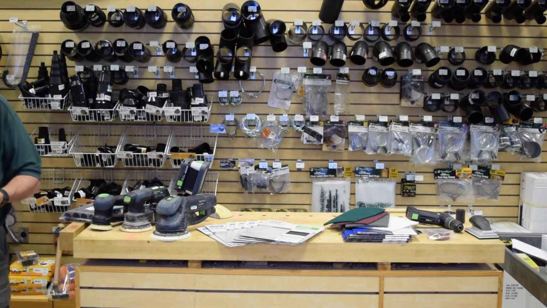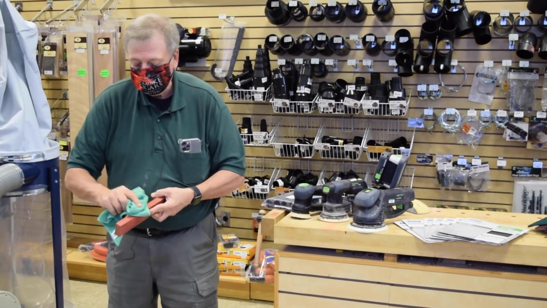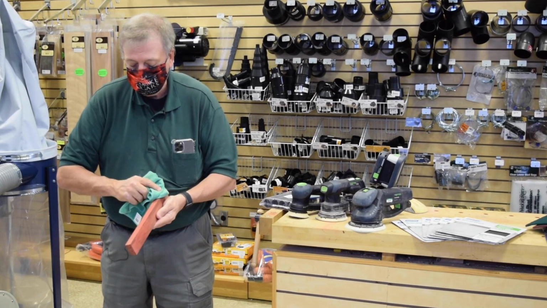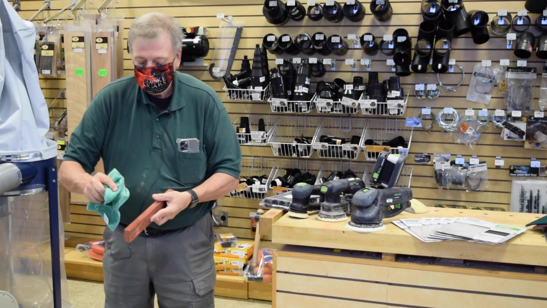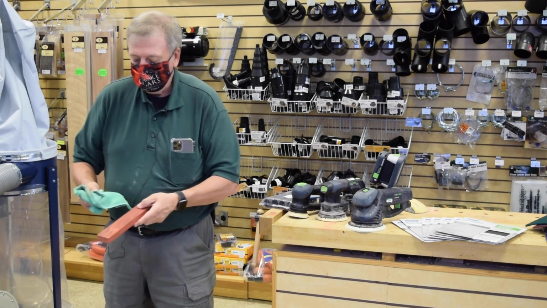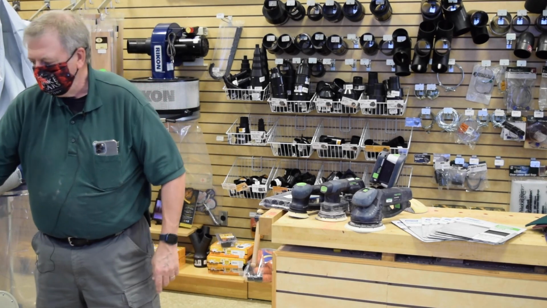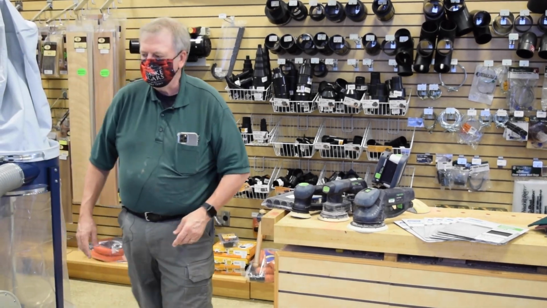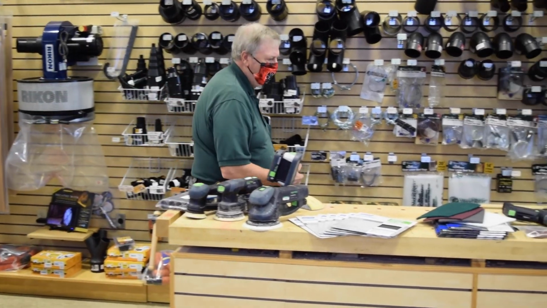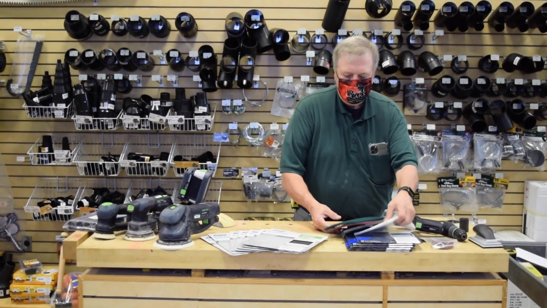Take this cloth, I'll pass this around, everybody do this. Rub over here, and you will find instantly where the sections on this thing that need to be sanded are. Okay? Just pass that around, just rub it all four sides, and you'll see how easy it is to find out that you might have missed something.